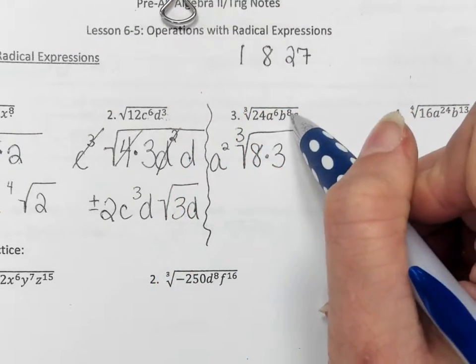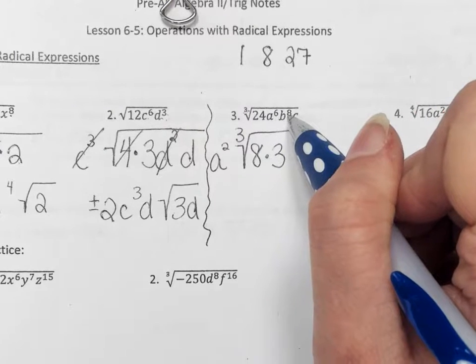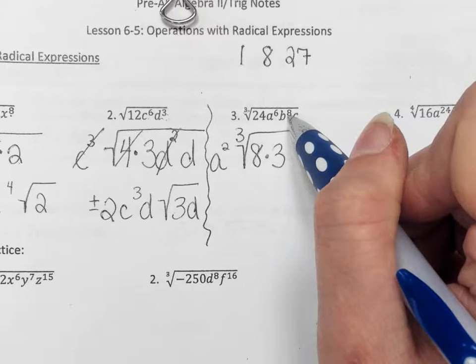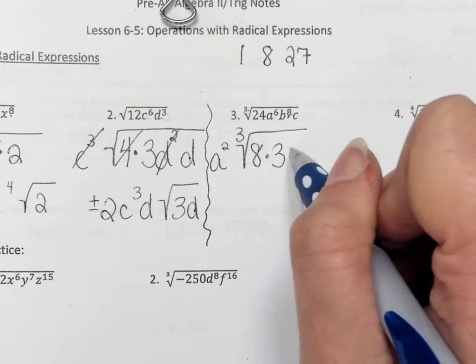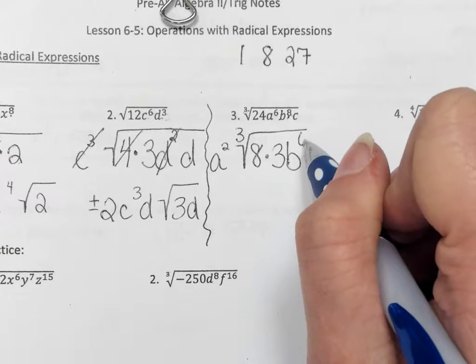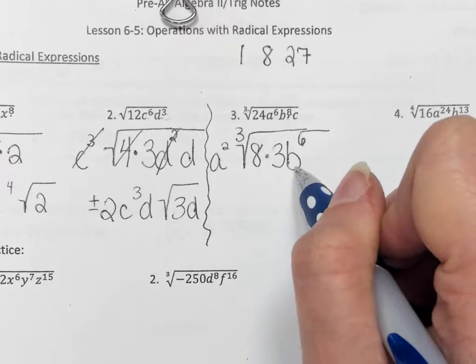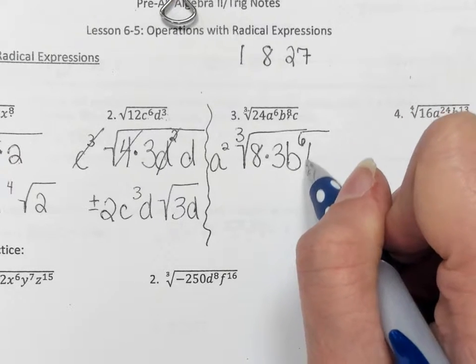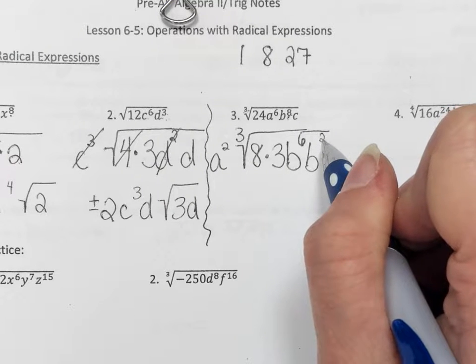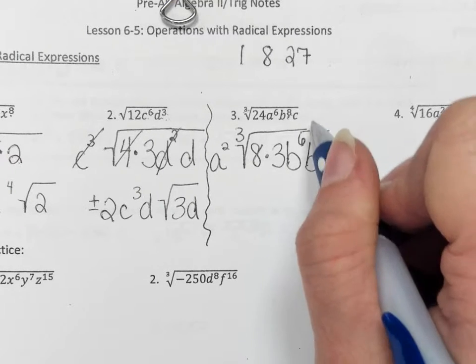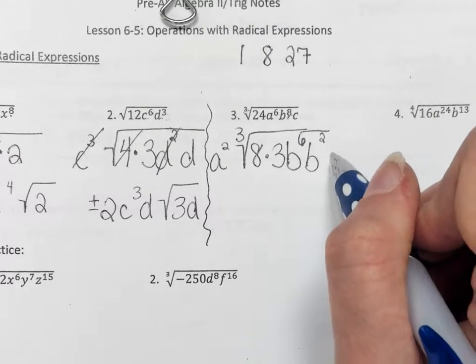All right, what about 8? Will 8 divide by 3? No. What's the biggest number underneath 8 that 3 will go into? 6. But I still have to have 8 b's. So I have 6. How many am I missing to make 8? 2. And I can't ever make 1 c go into 3, right?